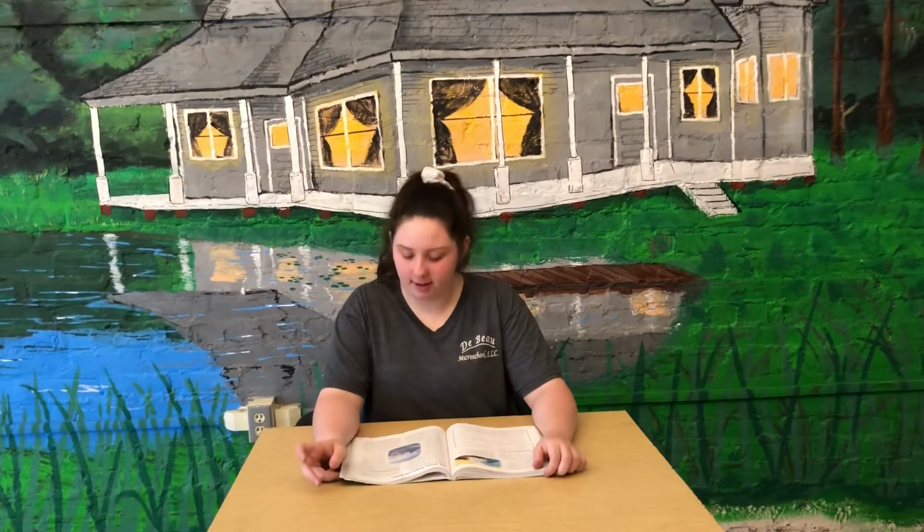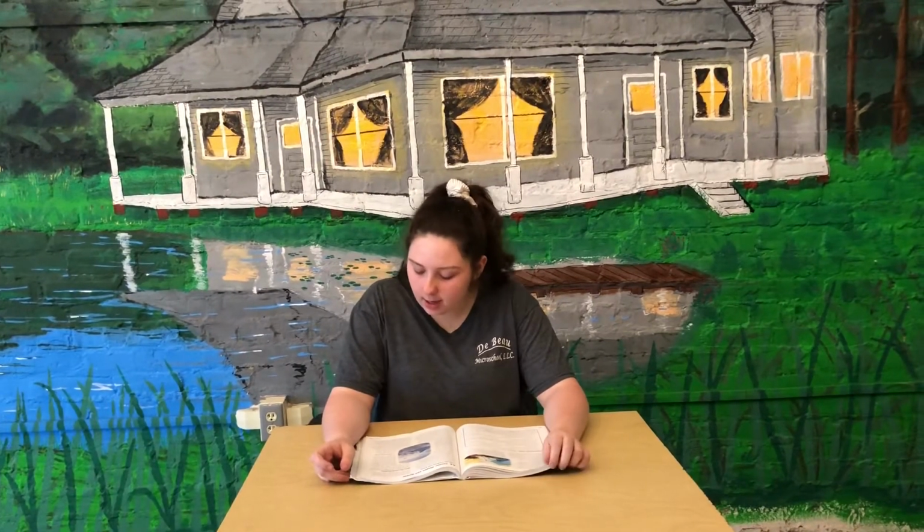Courtney, and we are in our science book today on page 221, section 8.4, Clouds, Shapes, and Names. Look up, imagine, and enjoy. Have you ever tried cloud gazing? It can be fun, especially if you look at clouds through the eyes of your imagination.